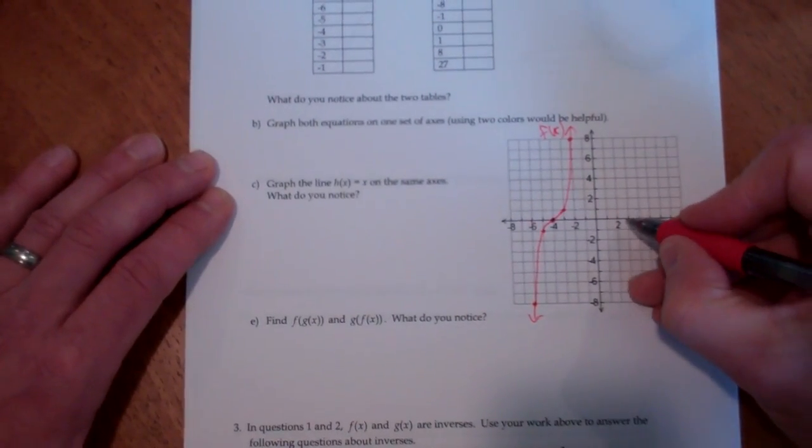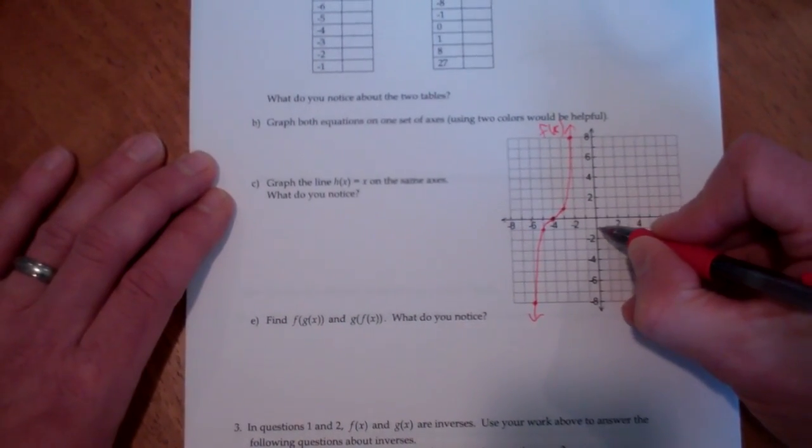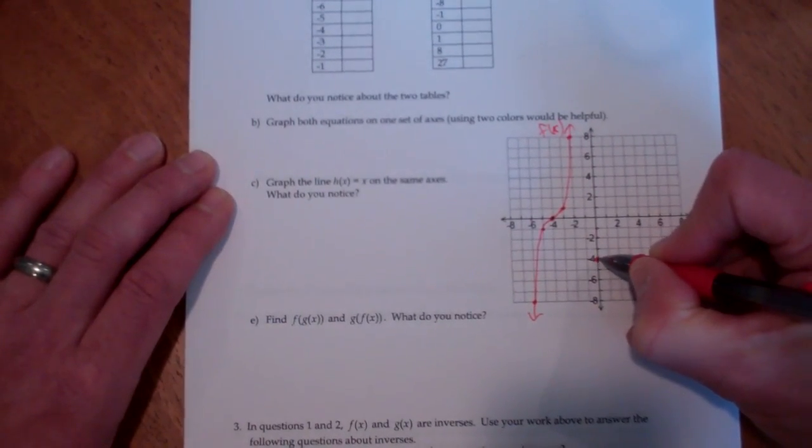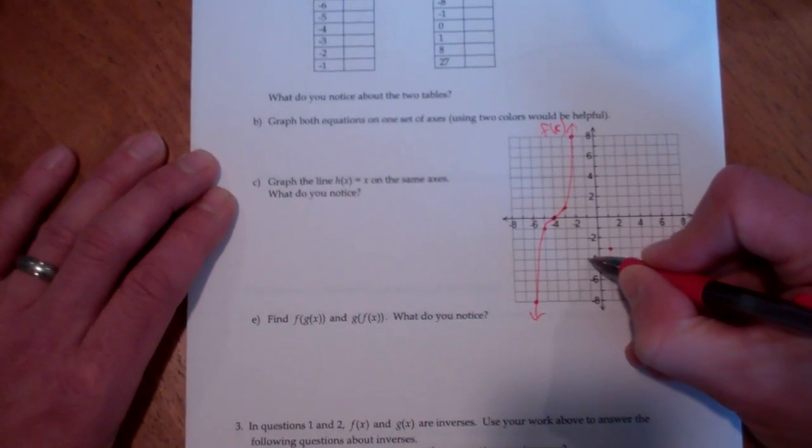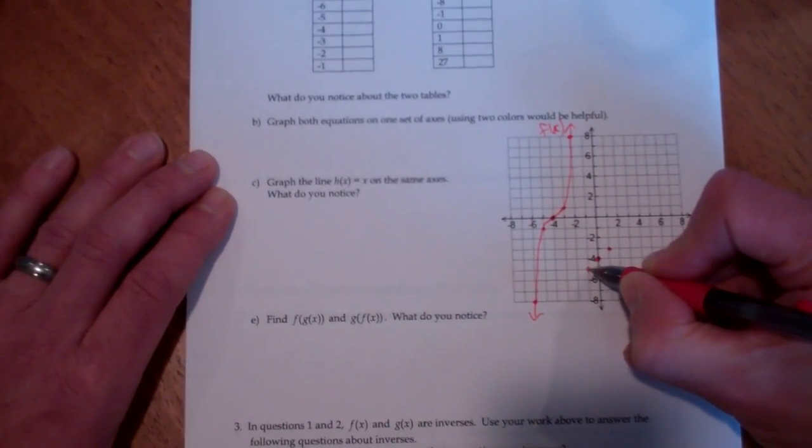And g of x, the cube root function, shifted down 4. And moving right 1 and up 1, and left 1 and down 1.